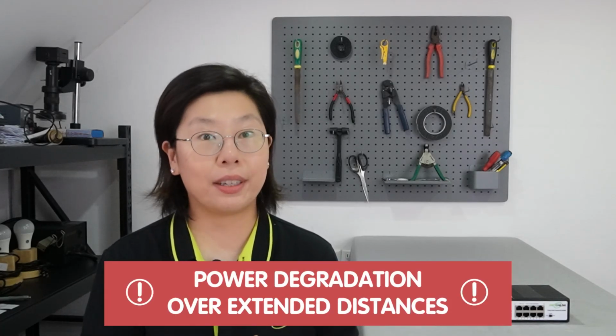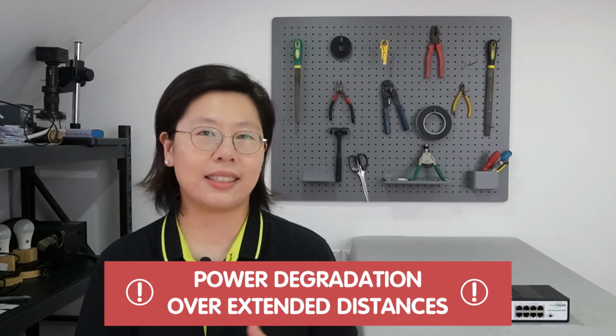However, extending Power over Ethernet for long-range IP cameras poses specific challenges, and the limitations of traditional PoE setups can include power degradation over extended distances, impacting the reliability and performance of the camera system. Addressing these challenges requires innovative solutions to ensure seamless and efficient power delivery for long-range camera applications.